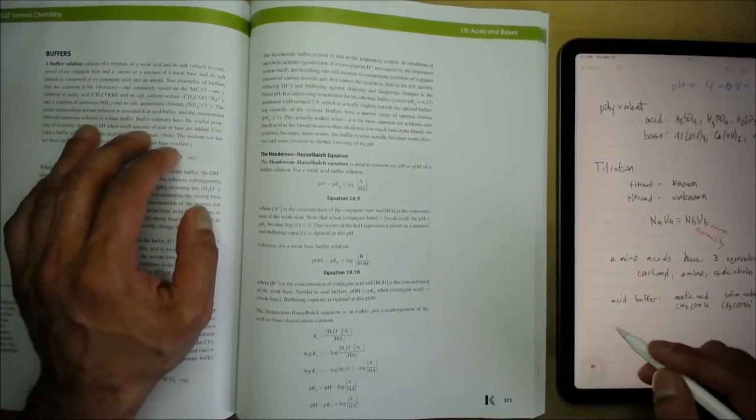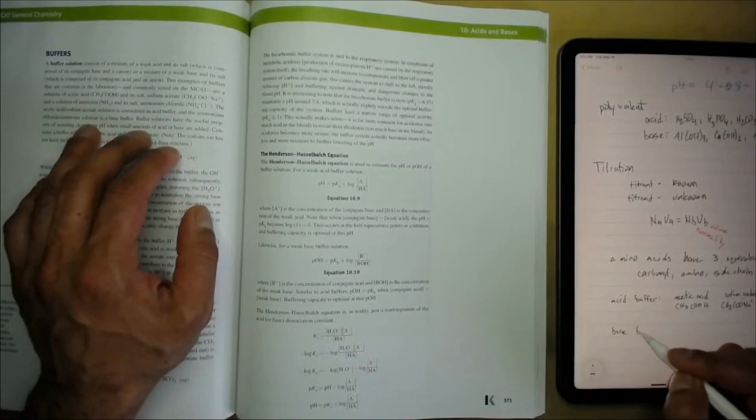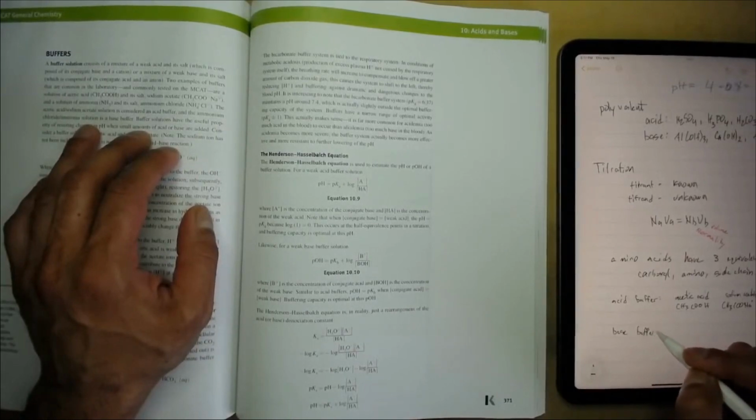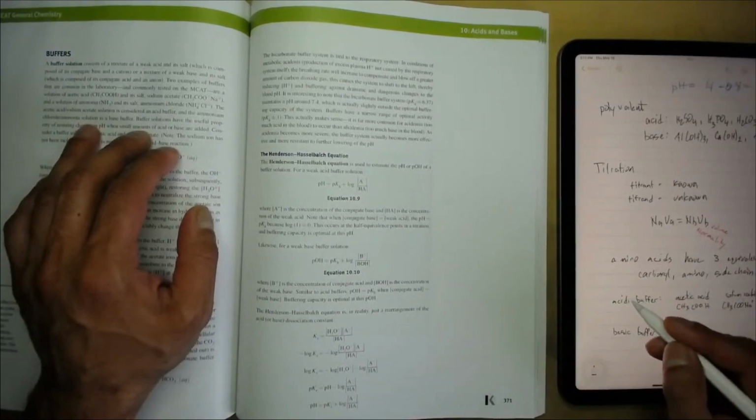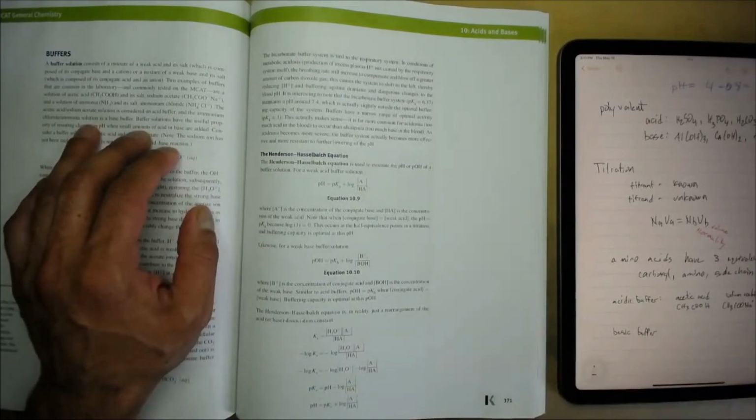and a common base buffer. Acidic buffer and basic buffer.